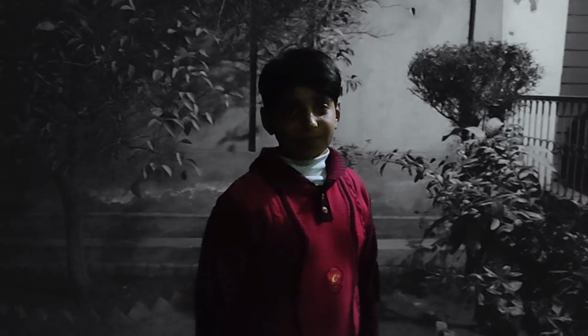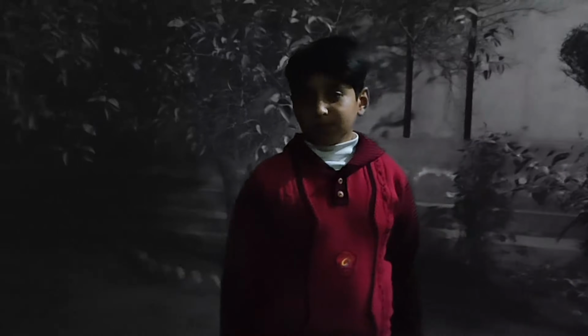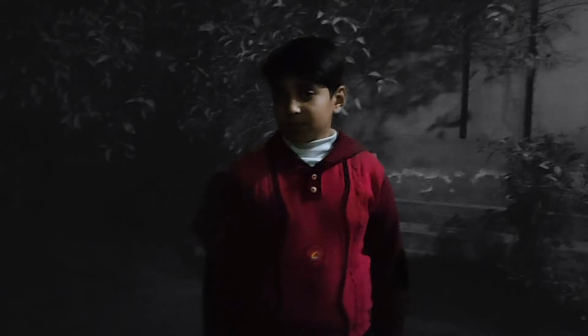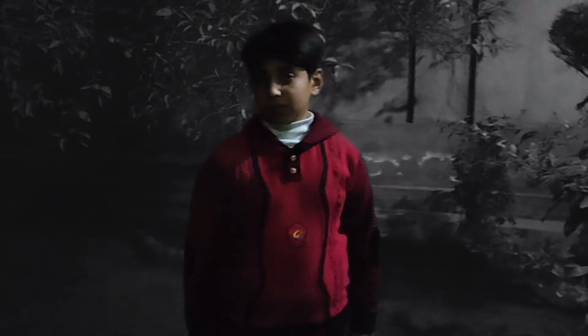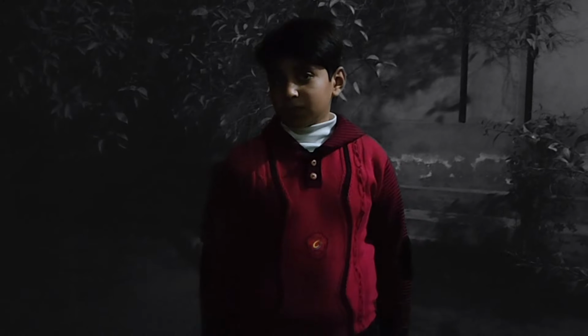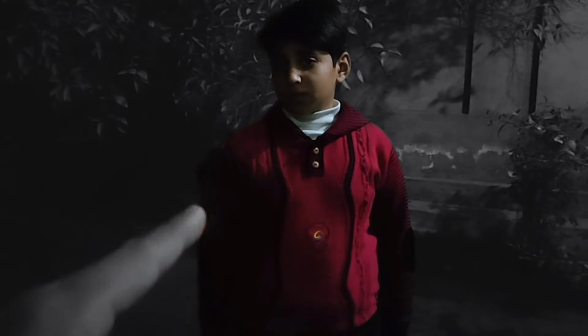Right now I am using the AI color portrait video feature on the Oppo Reno 5 in night, and you can see how good this feature works when I'm moving around. According to what I see on the screen, I see huge noise, and this effect is not really good in this lighting condition.